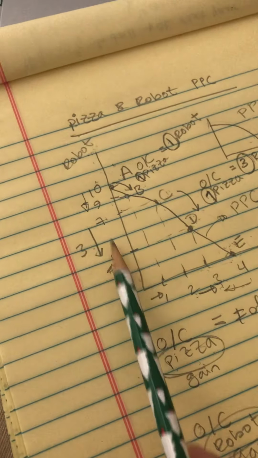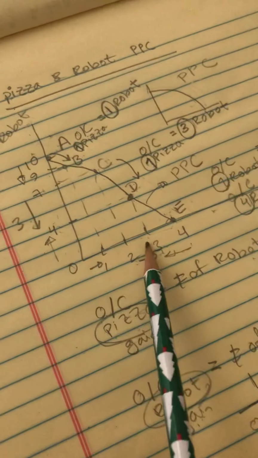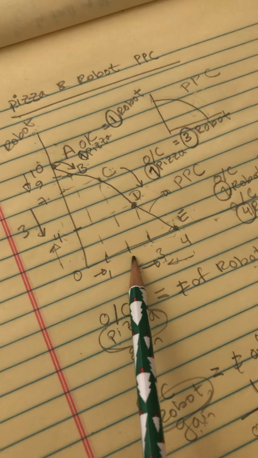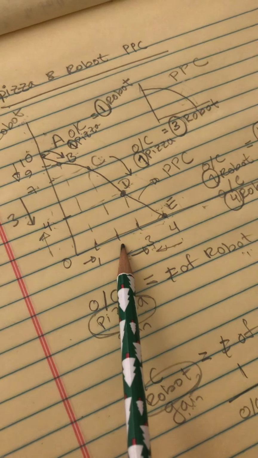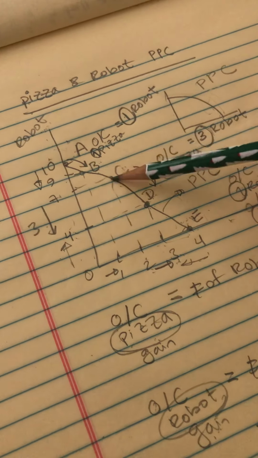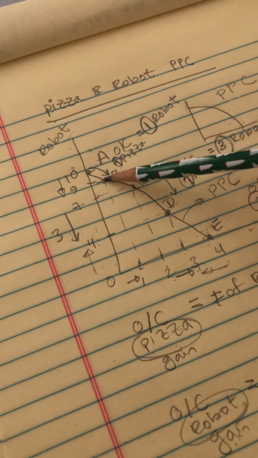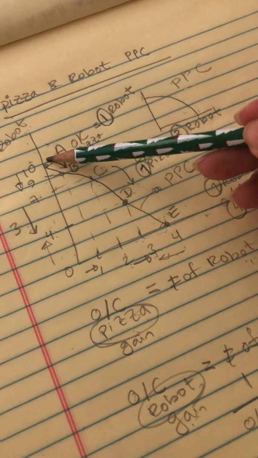You are again gaining 3 robots, and you are losing 1 pizza. So the opportunity cost of 3 robots is 1 pizza, and the opportunity cost of 1 robot is 1/3 of a pizza. The opportunity cost between B and C for a robot is half, and the opportunity cost of robot between A and B is again 1 pizza.